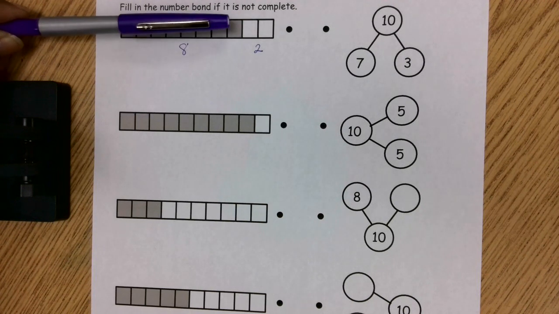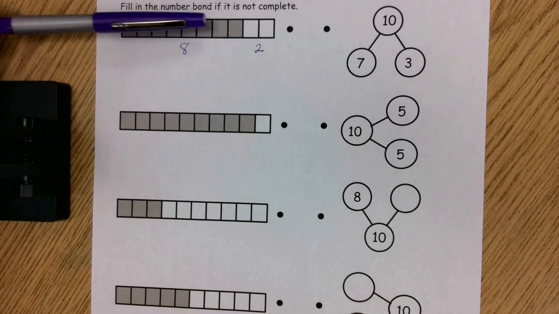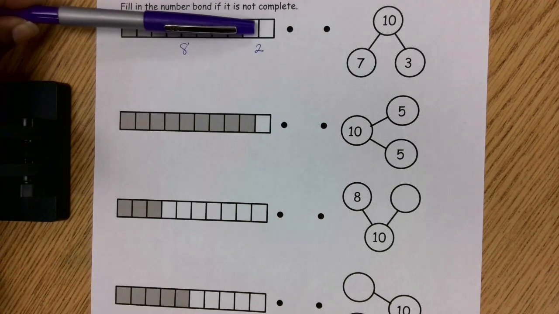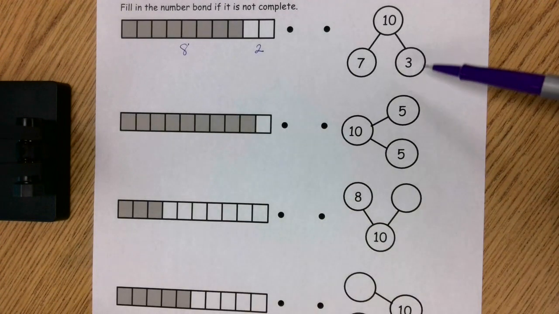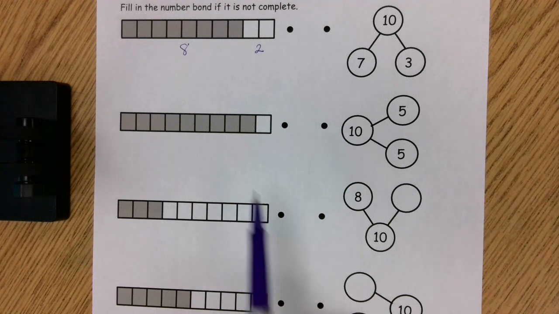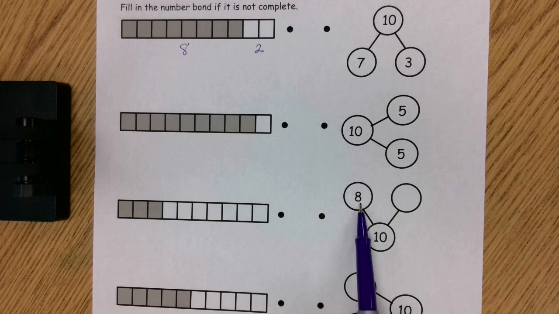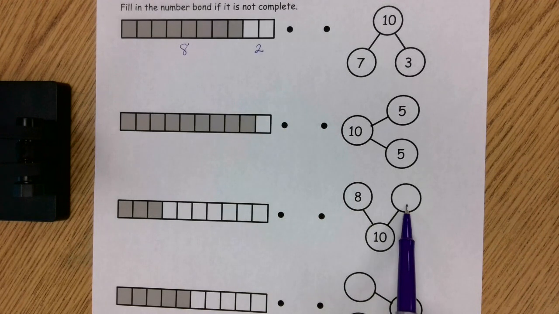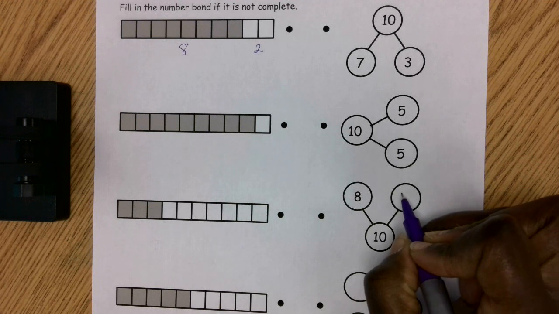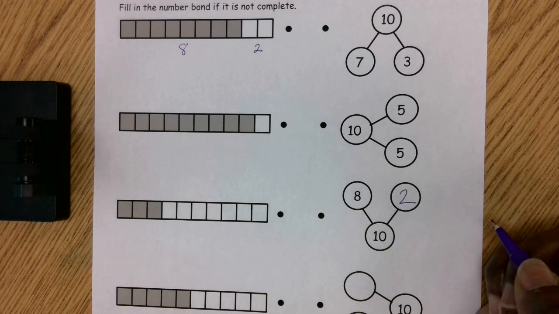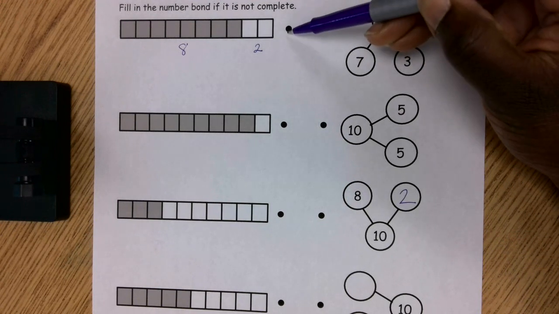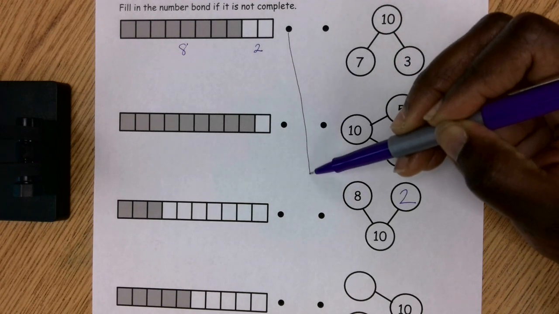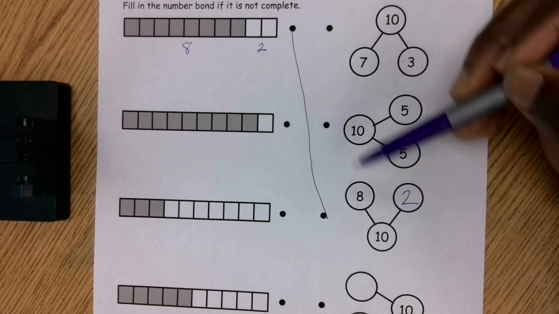So we need to make sure we are finding a number bond that shows the number shaded and the number not shaded. We know we're working with tens, so we're going to look at our number bond and see if we can find our numbers. 8, and I see here 8 that are shaded, and what will go here? 2. So we're going to connect from this 10 frame to this number bond, and these are a match.